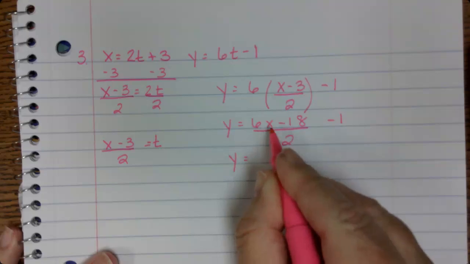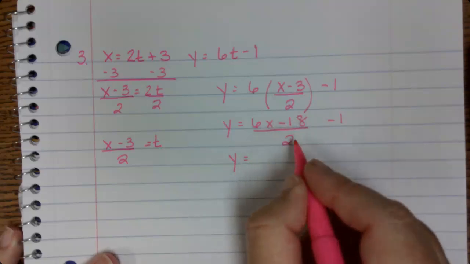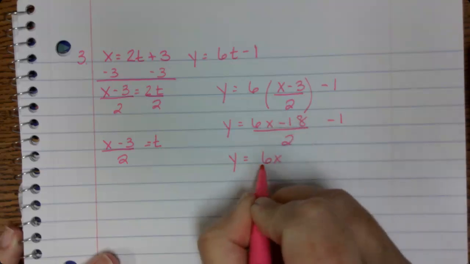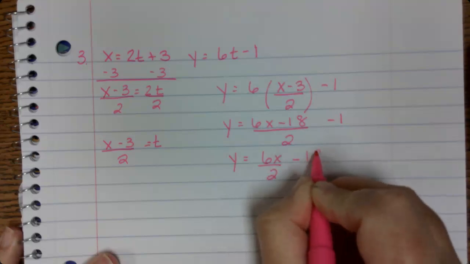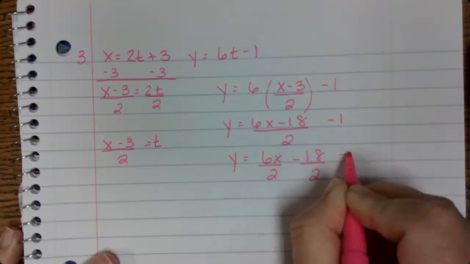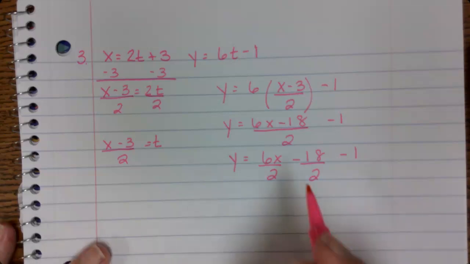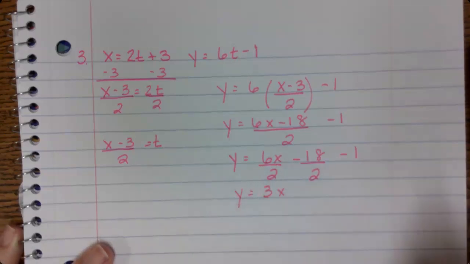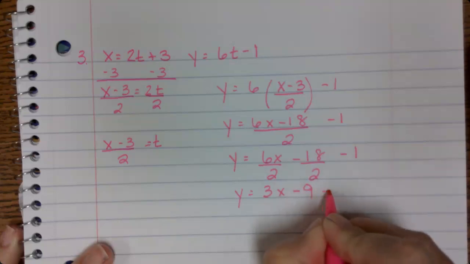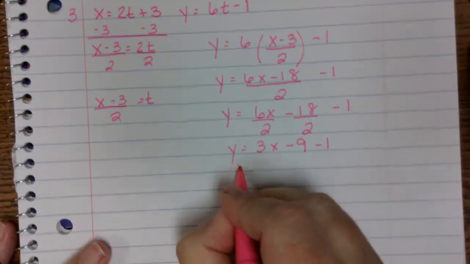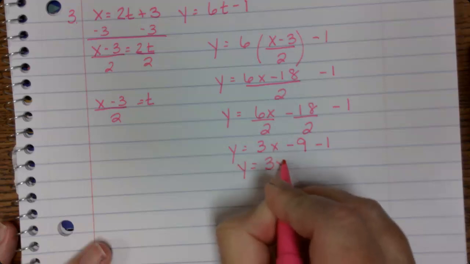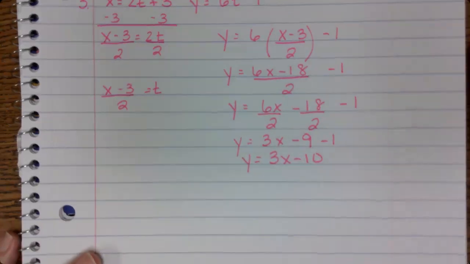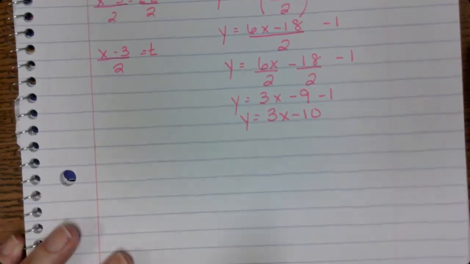When you have multiple things on the top and one thing at the bottom, you can rewrite this, but that denominator has to go with each term. Notice how lovely this is going to be. 3x minus 9 minus 1. So we get y equals 3x minus 10. That turned out to be very lovely.